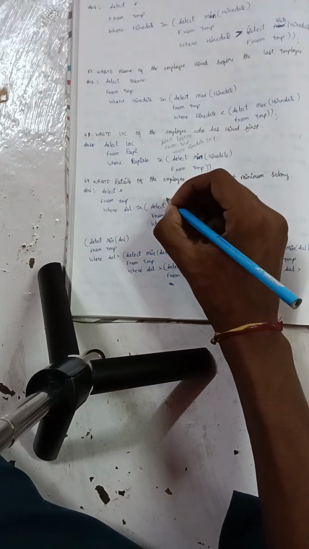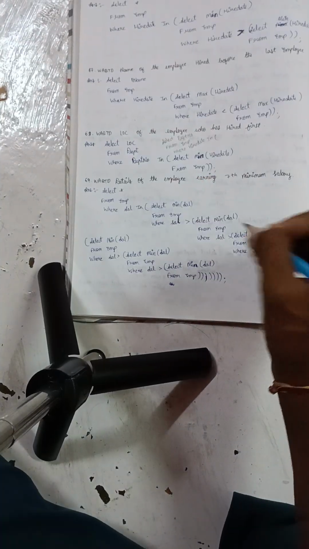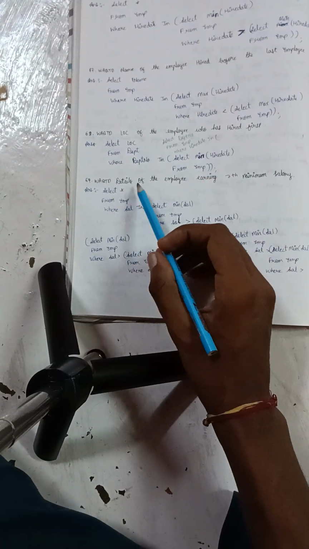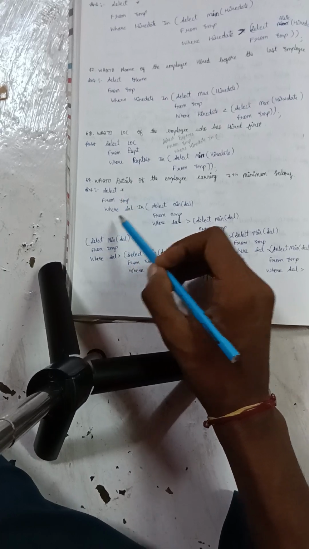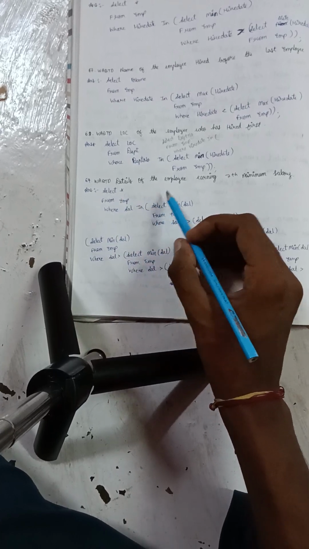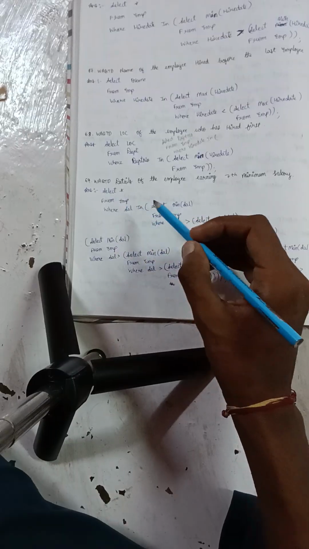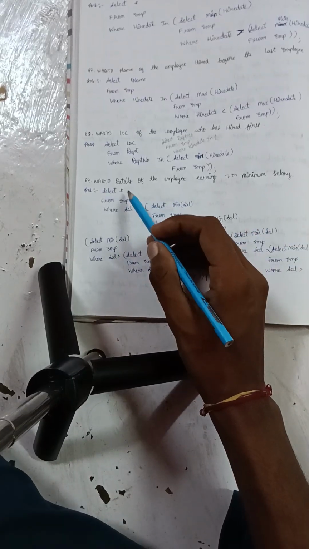So up to here we will get the seventh minimum salary, so that we can display the details. So select asterisk from EMP where salary equals that value. Here the seventh minimum salary employee's details will be displayed.